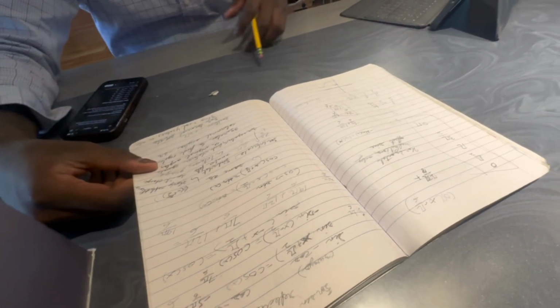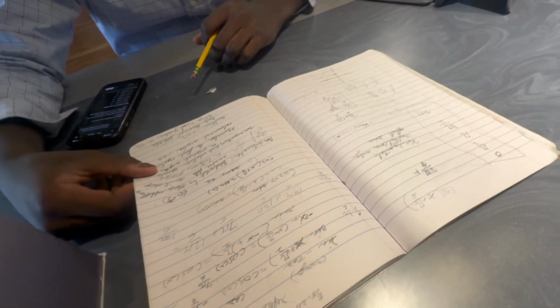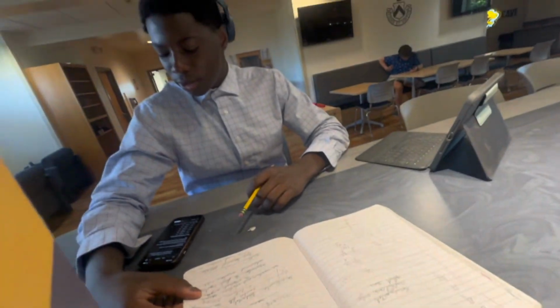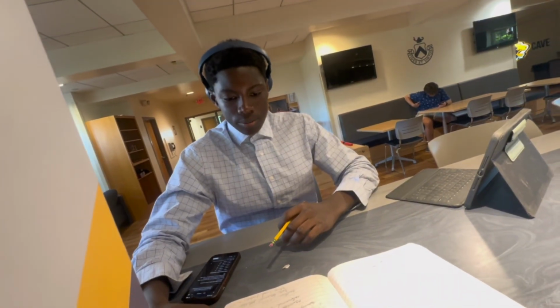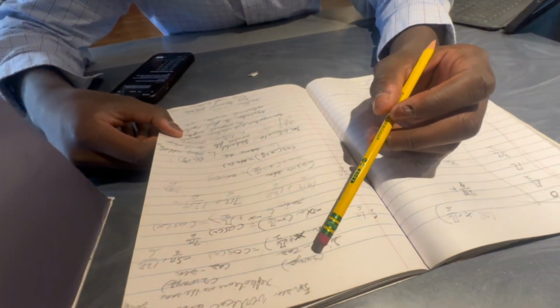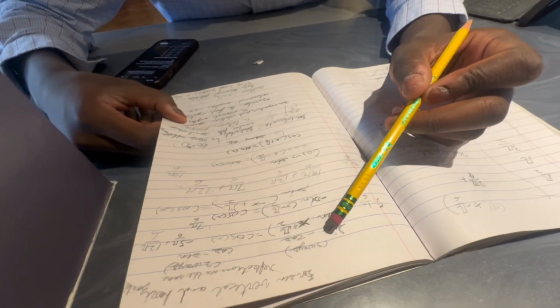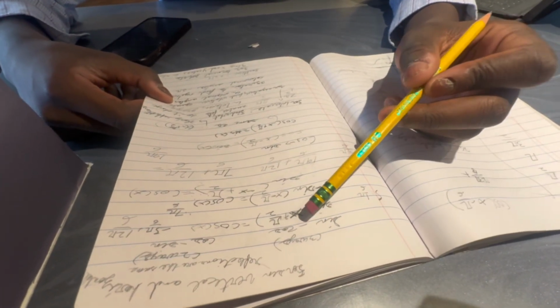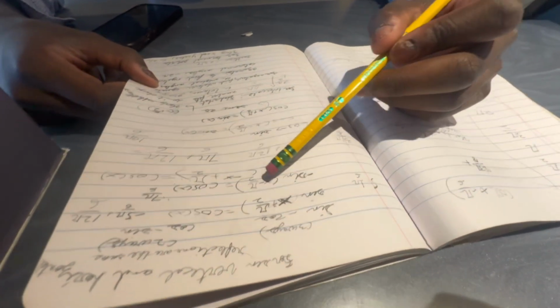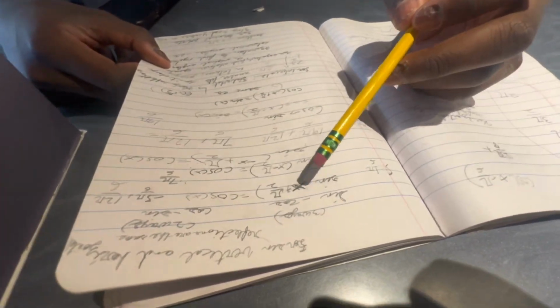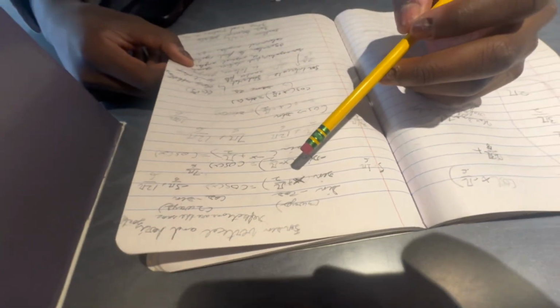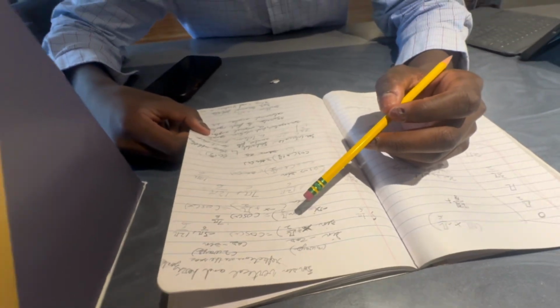Cofunction identities are trig relationships that connect the function of an angle to its cofunction of the complementary angle. So right here we have sine x plus pi over 2. That would just change to the cosine of x. And sine x minus pi over 2 negative also would change to the cosine of x. But if you have sine negative x plus pi over 2, that would also change to the cosine of x.